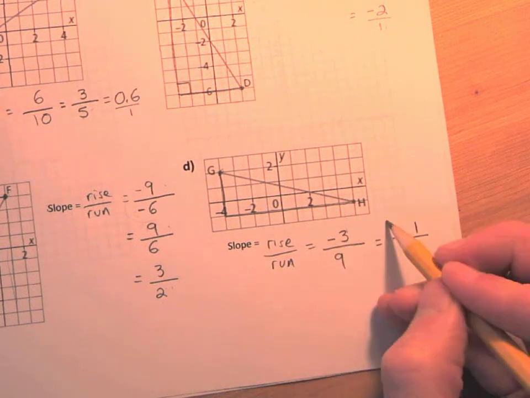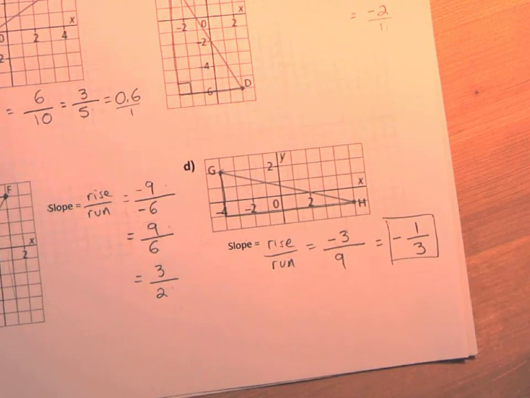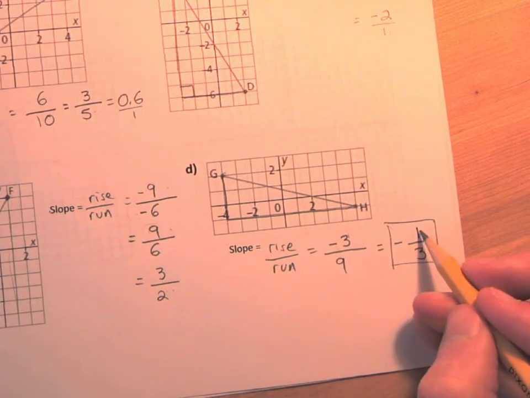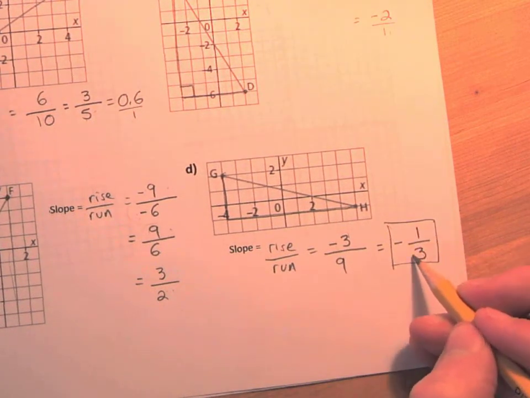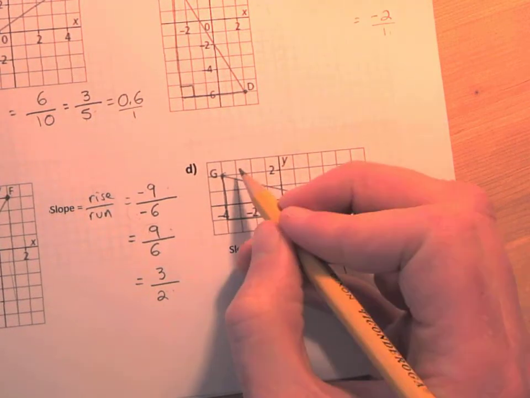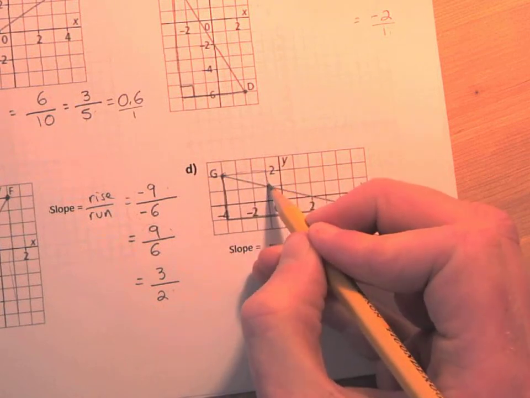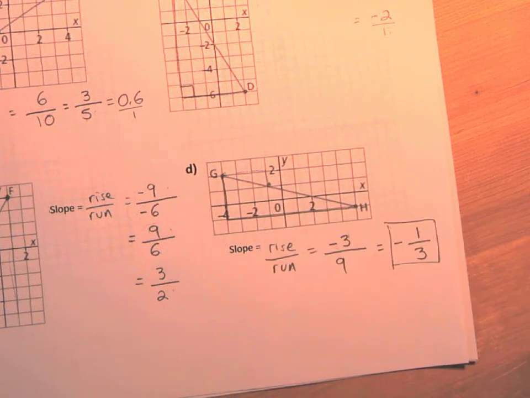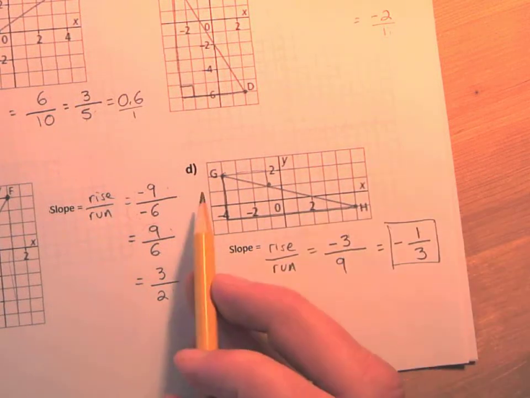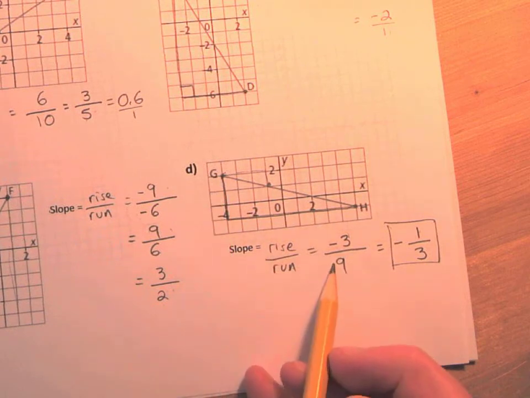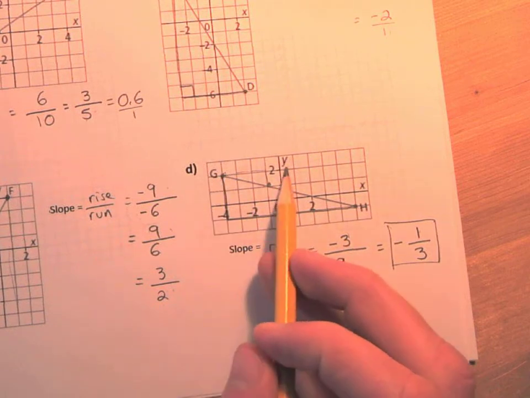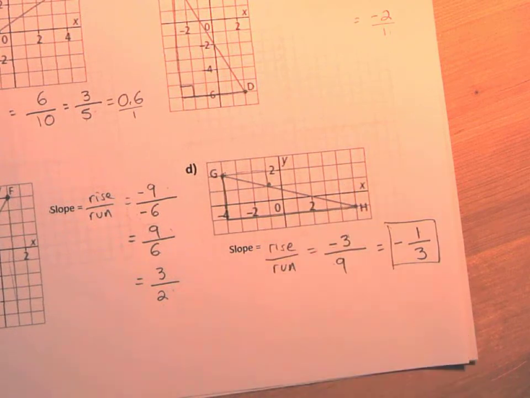So our slope, our simplified version of the slope, is -1 over 3, which means every time you go over 3 units, you go down 1. Okay, every time you go over 1, 2, 3 units, you go down 1. Checks out. Or the same as every time you go over 9 units, you go down 3. So if we went over 9, we'd go down 3, and that would work out as well.